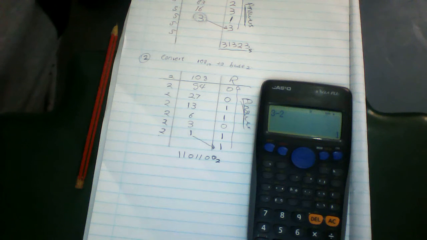So here I was showing you dividing from a bigger base to a smaller base. So in the next video I will be taking a smaller base to a bigger base, right guys?